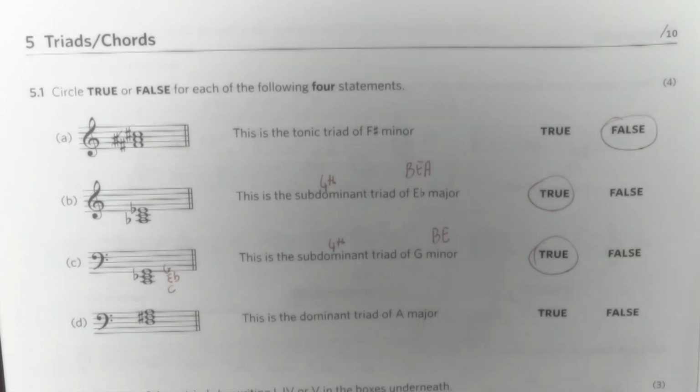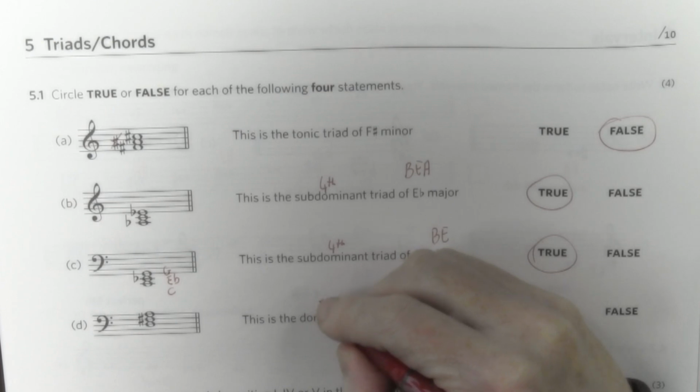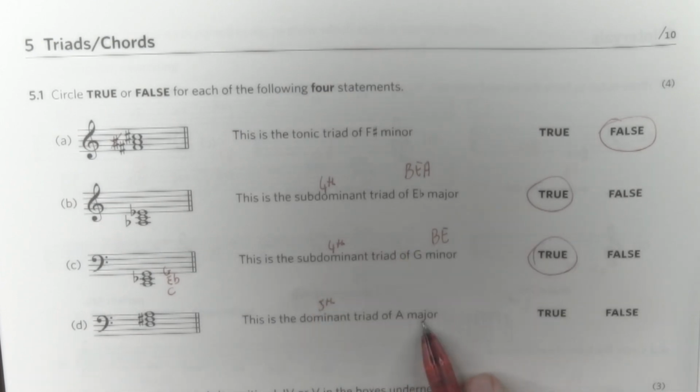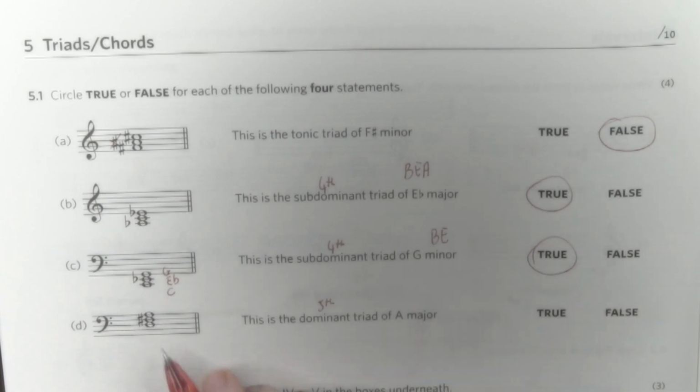Brilliant. The dominant, so the 5th degree of A major, is an E major chord, but this is not E.